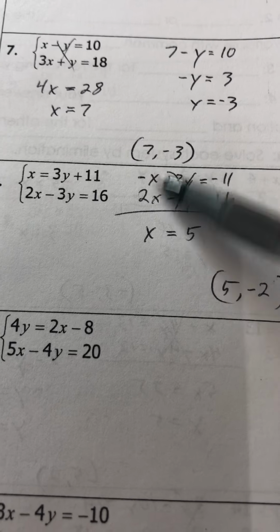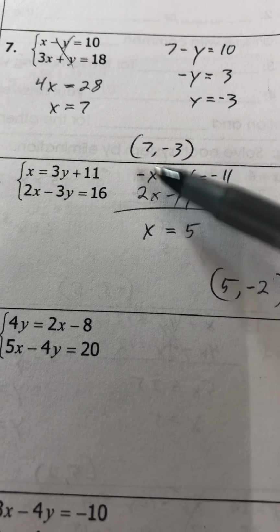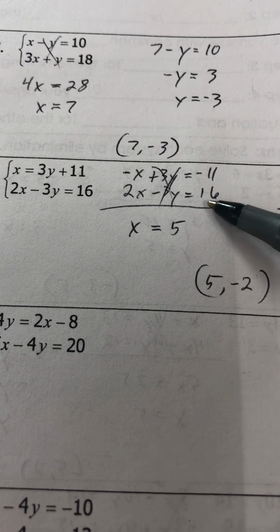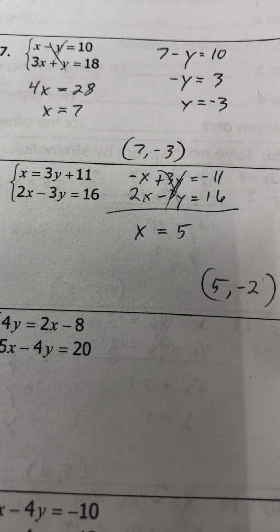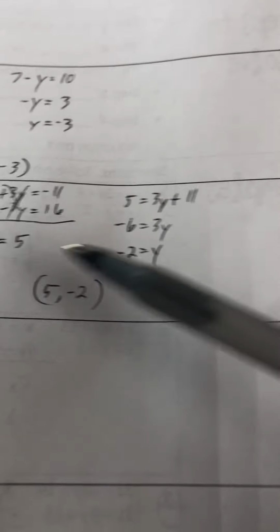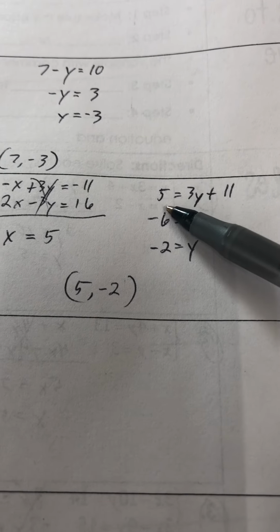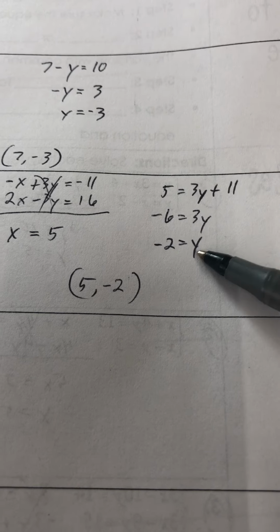So I'm here with my x's. So 2x minus x is going to be just an x. And a negative 11 and a 16 is going to be a 5. So I plug in that 5 into one of the problems. I plugged it into that first one. And then I solved for y, and I got negative 2.